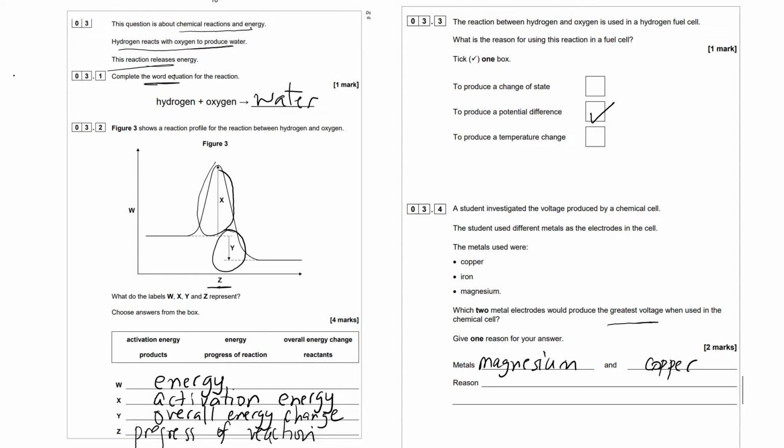For the second mark, it asks you to give a reason, and the reason is that the metals have the largest difference in reactivity. So here again, you need to remember your reactivity series, which will come in handy.